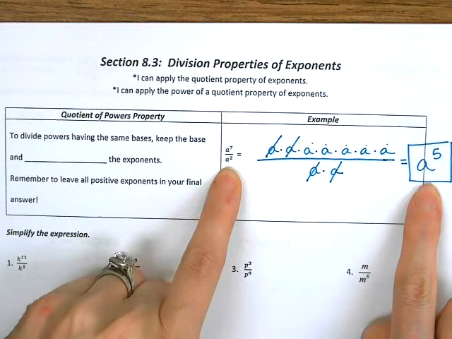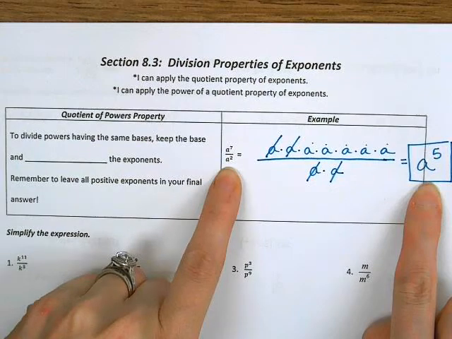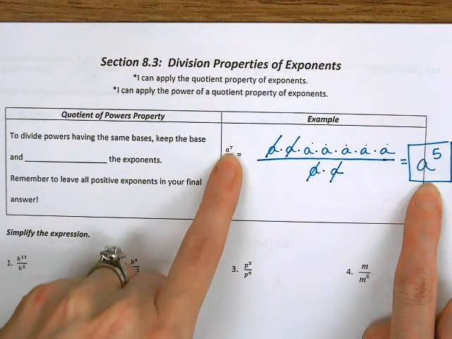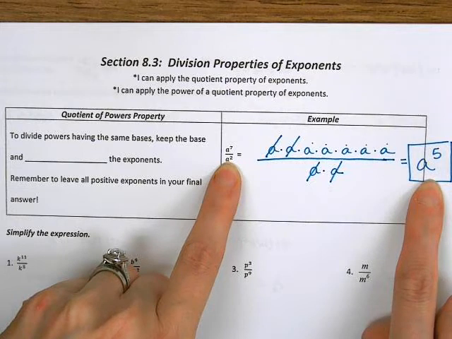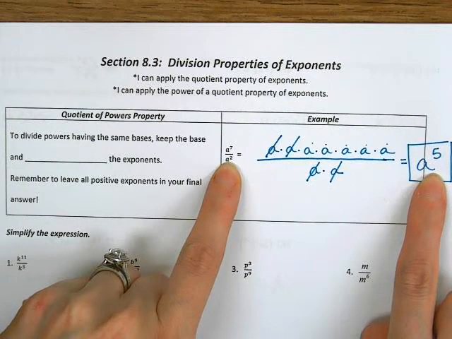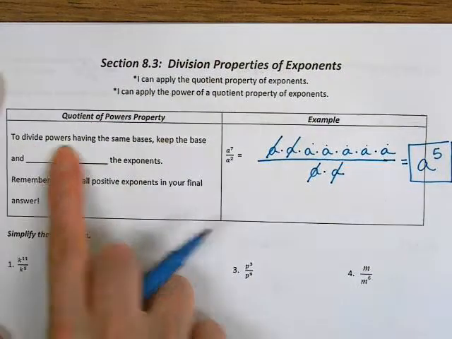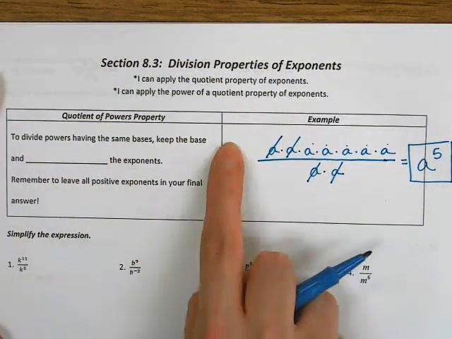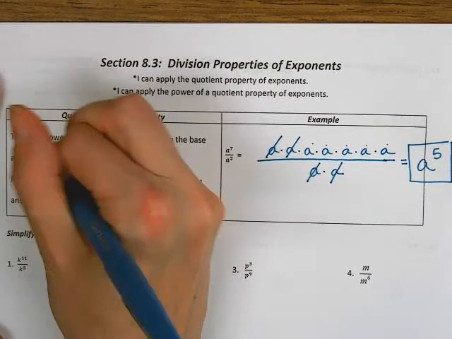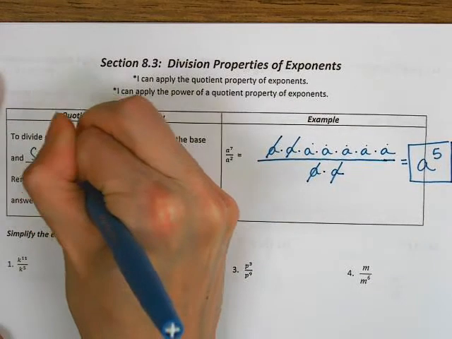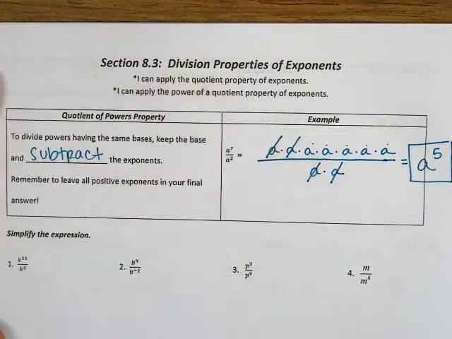All right, so what's the rule? Guess what you do when you're dividing exponents of the same base. What do you do to 7 and 2 to get 5? Don't we subtract? So that's the rule. When dividing powers with the same bases, you keep the base and subtract the exponents.